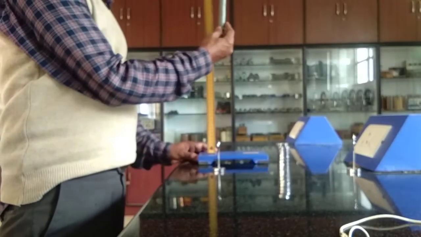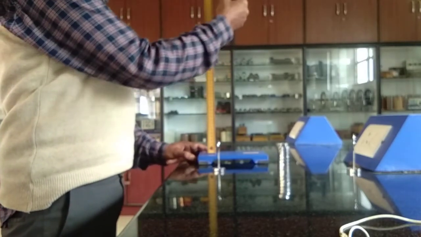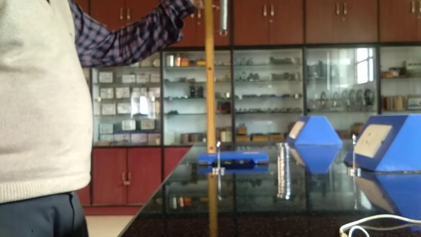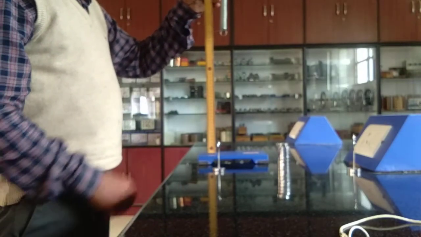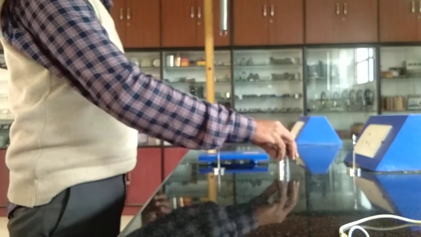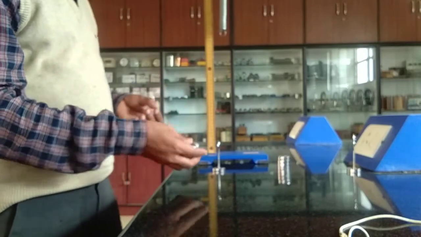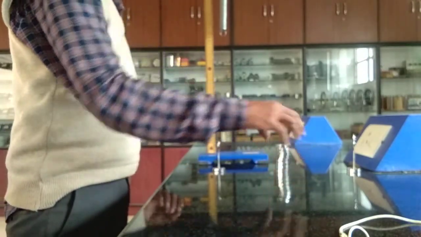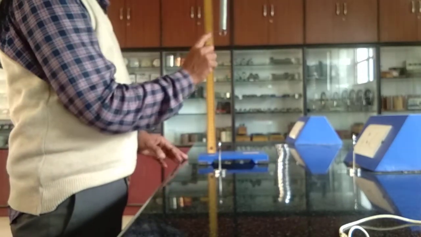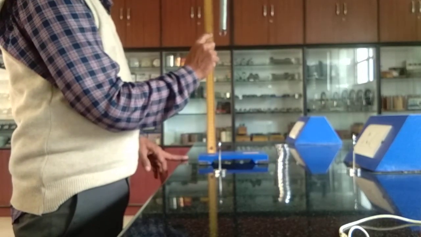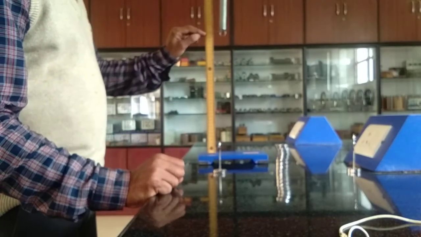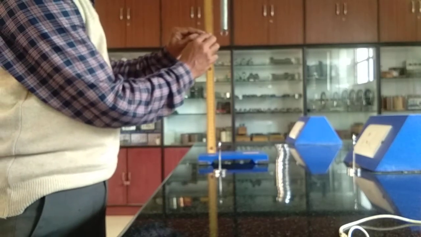Now, this is the spring. This helical spring is anchored to the rigid support, and here is the scale, and we have the slotted weights. Each one is of 50 grams. Now, the spring is hanging and here is the pointer. So, let us read this particular value. The pointer is at 13.5 centimeter.